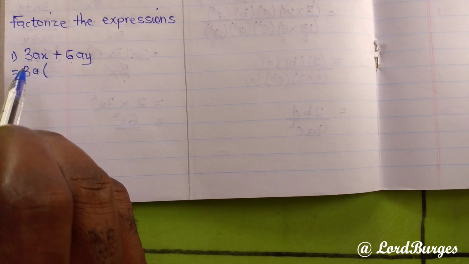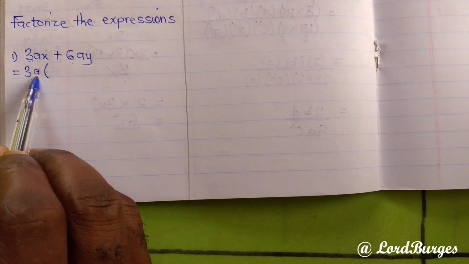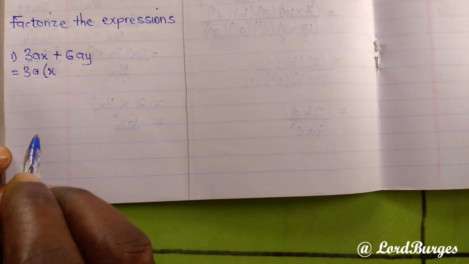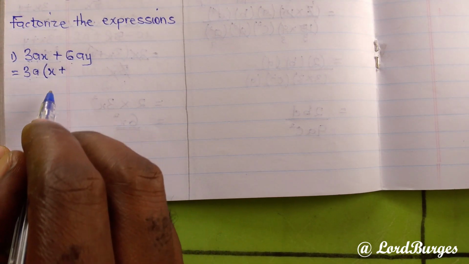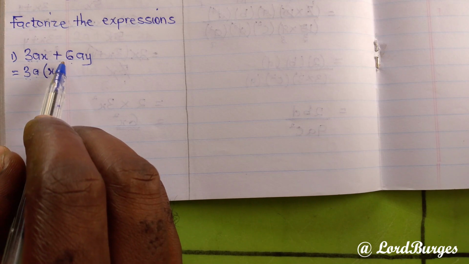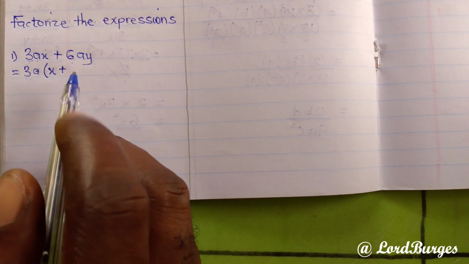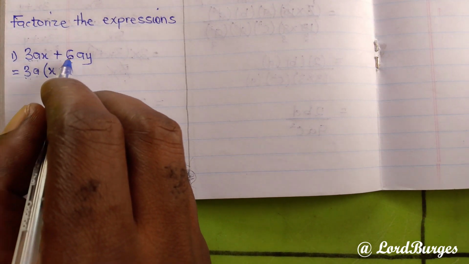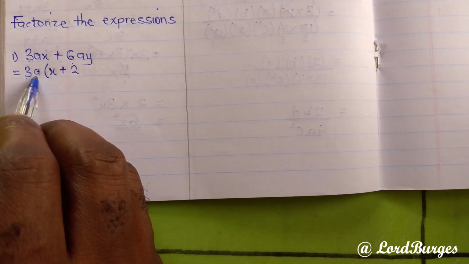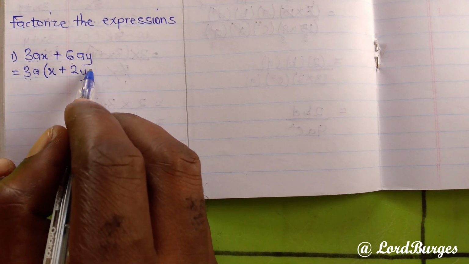The 3 here is already taken out, so the 3 is gone. The A is also taken out, so the A is also gone, leaving only the X left there. Plus, then you ask yourself, how many 3's are in this 6? Which is 2. There are 2 of the 3's in the 6. Therefore, 3 into 6, that is 2. This A over here is already outside. So what is left in there is the 2 and the Y.